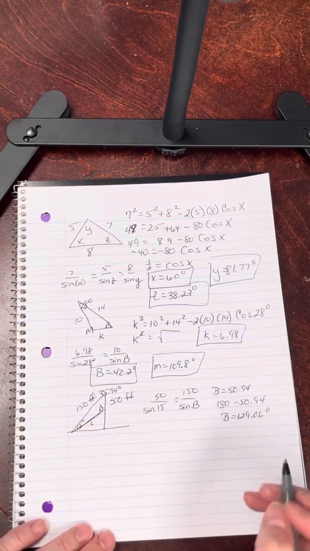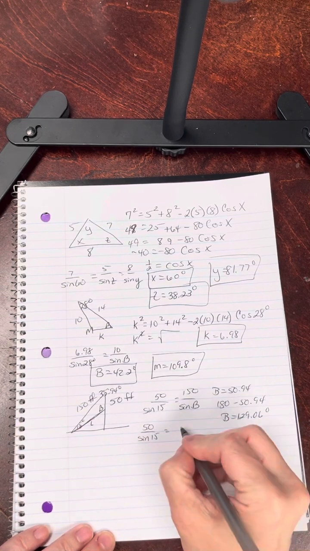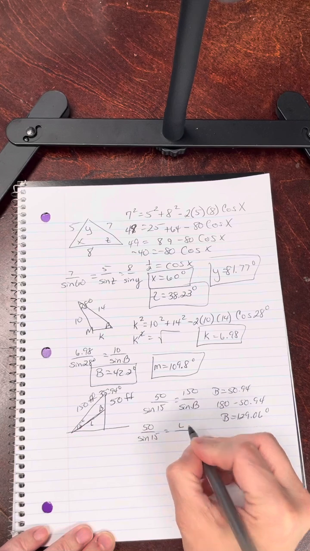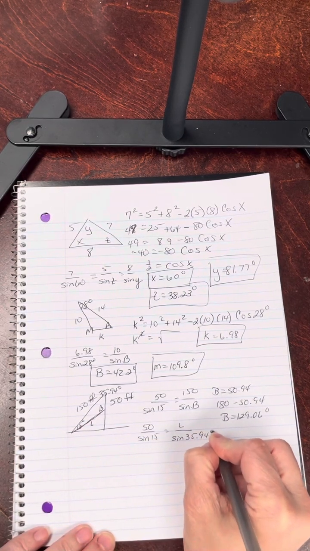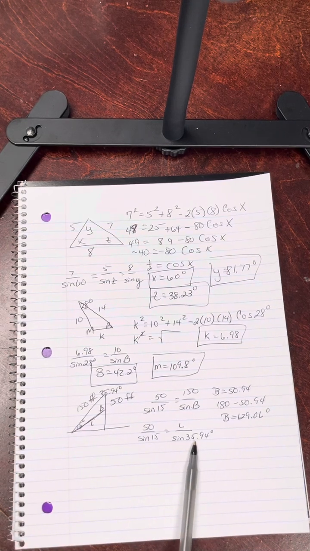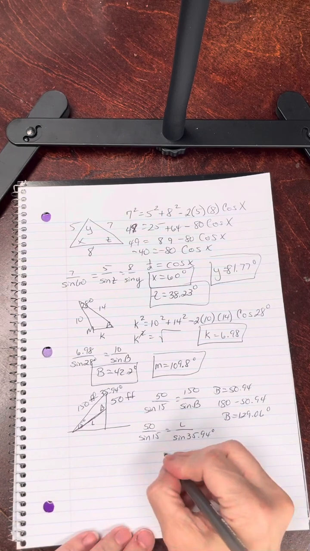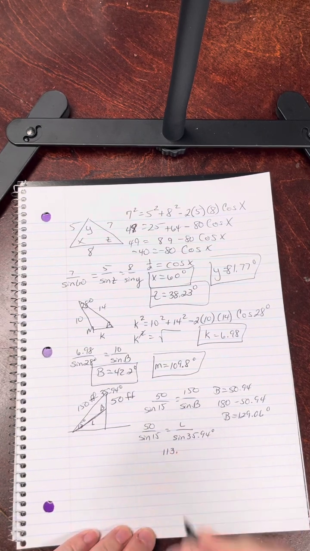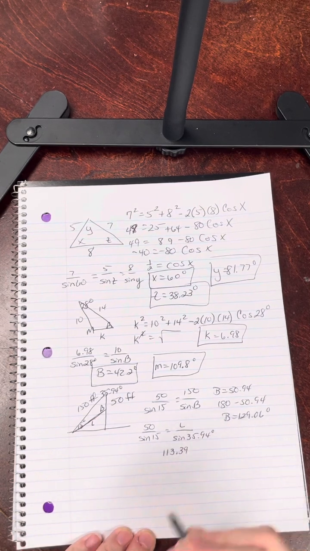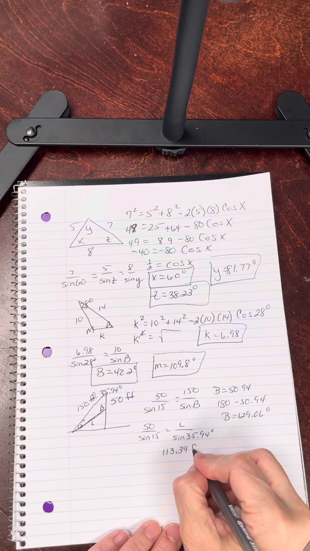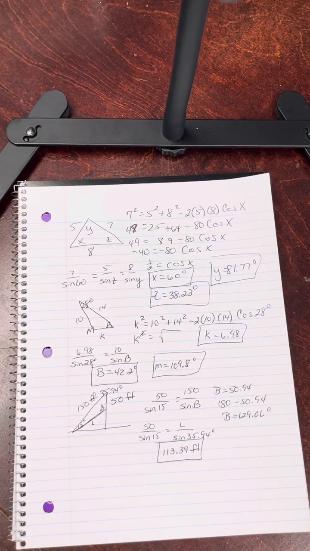Despite how they're labeling it. And then I can do the 50 over sine of 15 equals the L that I labeled L with the sine of 35.94 being its opposite. So sine of 35.94 times 50 divided by sine of 15 should give me that L is 113. Oh, I guess they were doing a little l and a capital L. Yeah, because they were matching up the sets, of course. And then because this one was labeled in feet, I know that the length of the one I solved for should also be labeled in feet.